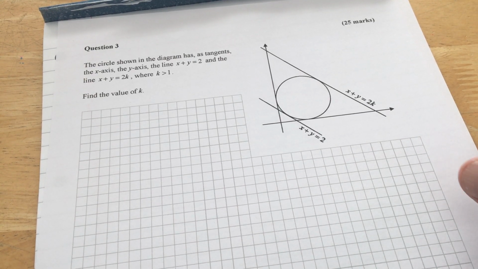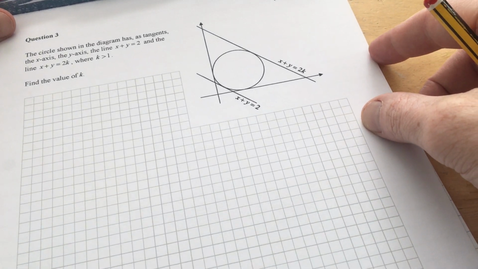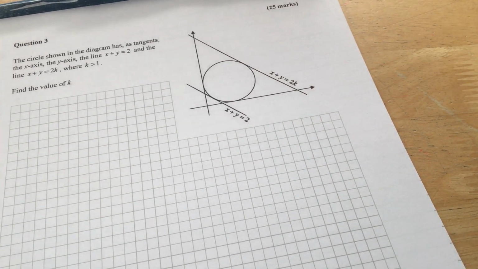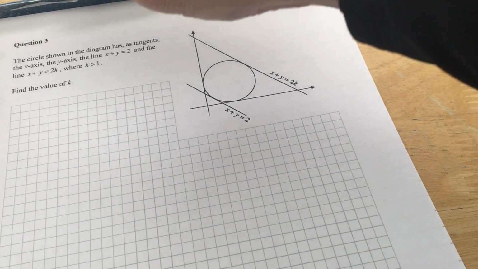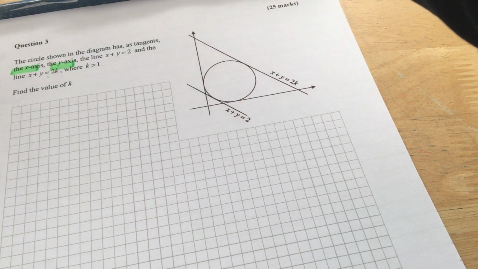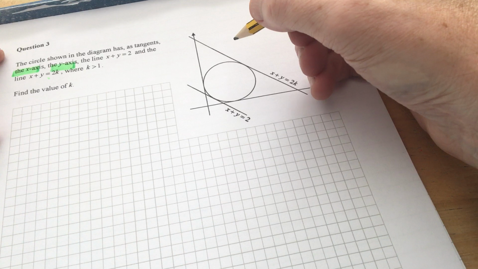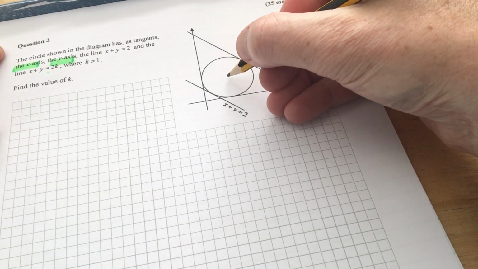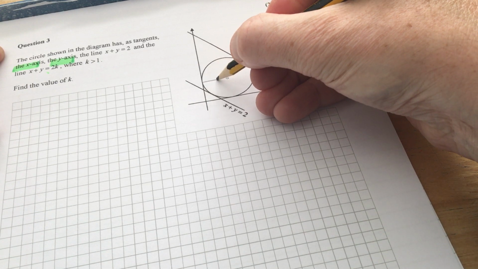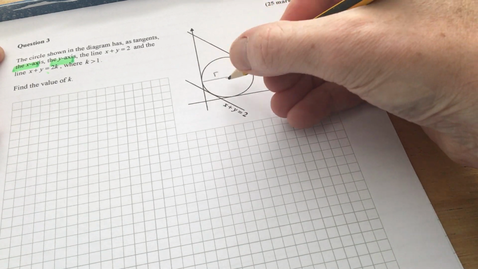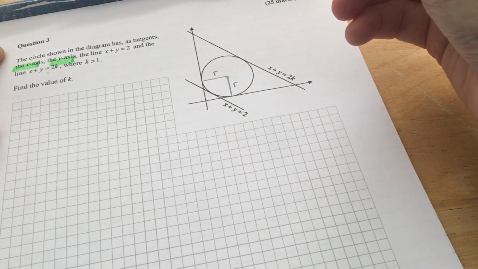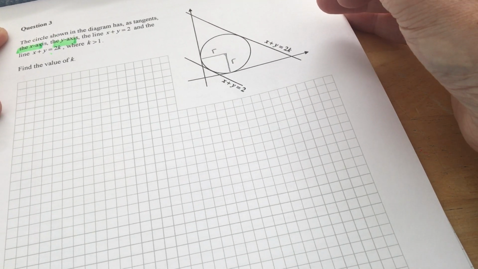Okay, so another question from the 2012 paper. The circle shown in the diagram has as tangents the x-axis and the y-axis. That's the key statement there, because that means that the radius is the distance that the centre of the circle is from the x-axis and y-axis. So if the y-axis is a tangent, then this distance here is the radius, and if the x-axis is a tangent, then that distance there is also the radius.